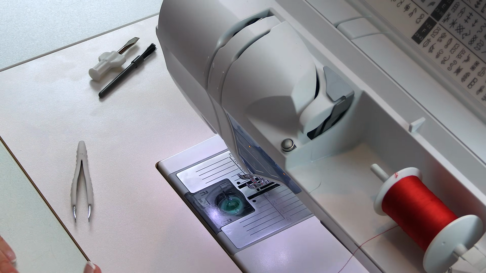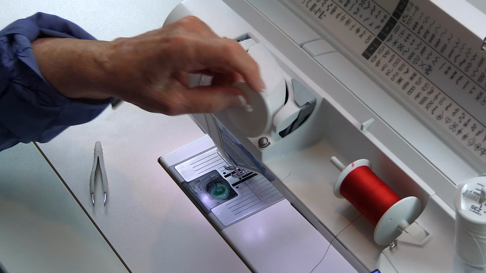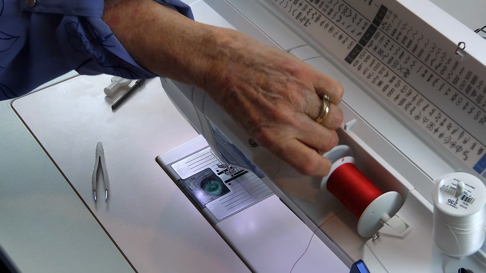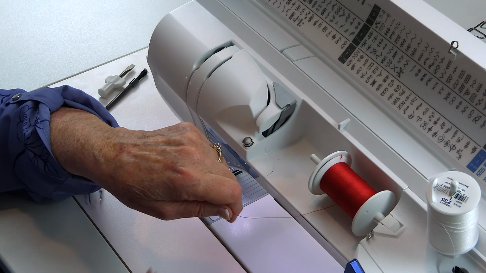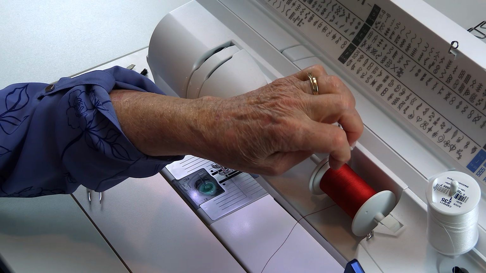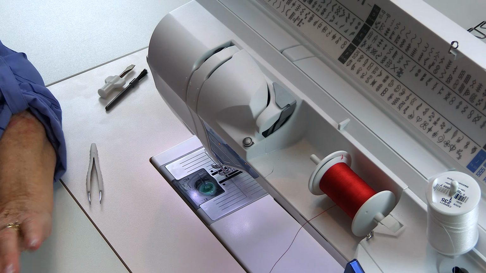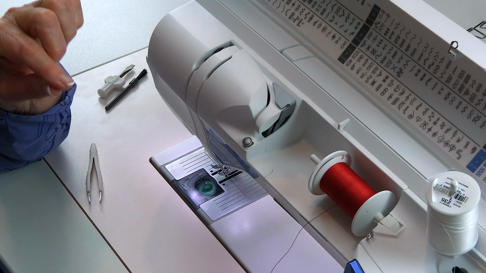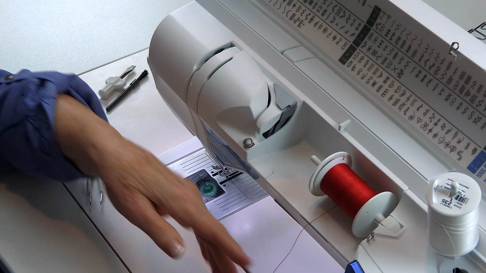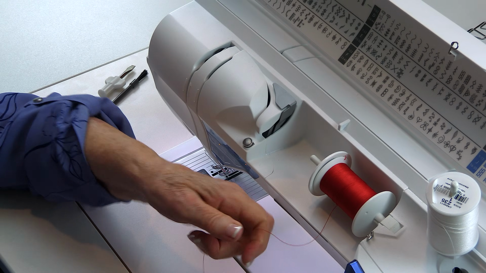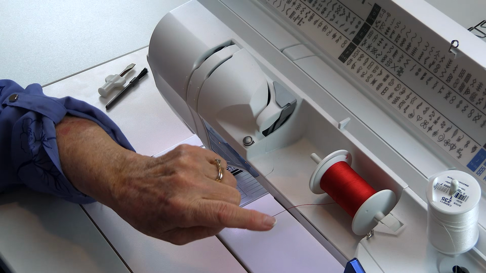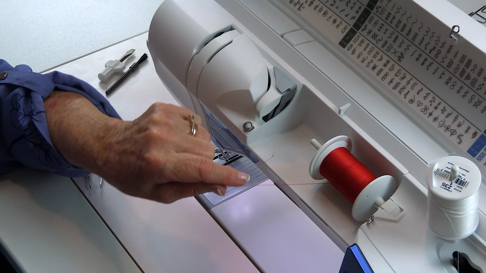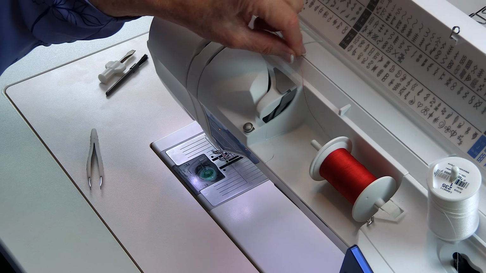So on my Viking here, make sure when you put your spool of thread in that you put this little cap on. This will prevent the thread from getting caught on this little piece on the top of your thread spool. There's this little thing that's slit there, and sometimes the thread catches on it. So if you put this cap on and make sure it's a little bigger than the spool, that won't happen.